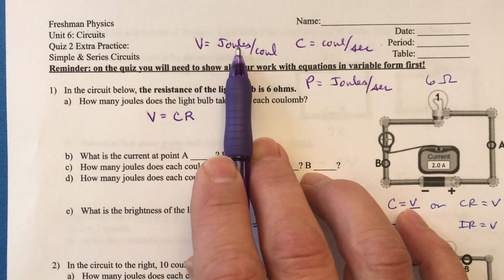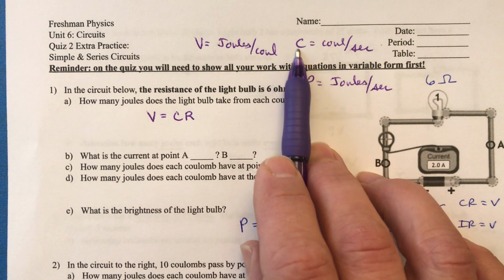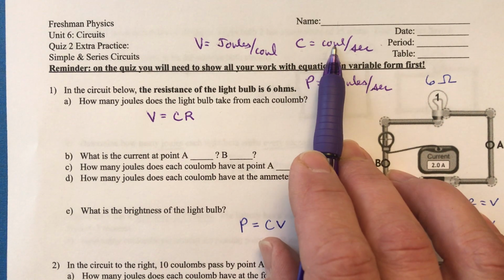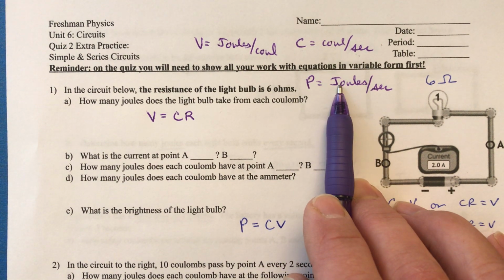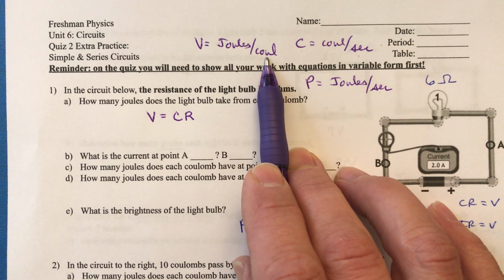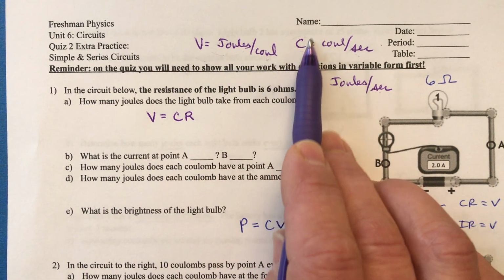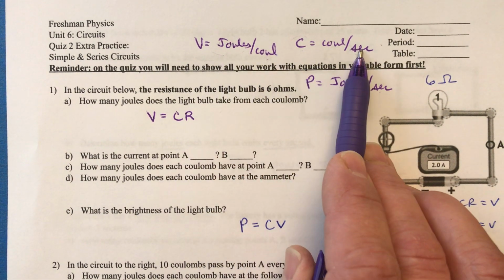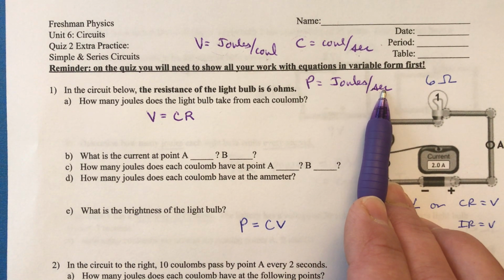Volts is measured in joules per coulomb. Current, and again, I use I sometimes, your teacher is using C. So C is coulombs per second. And then power is joules per second. So we have coulombs per second, joules per coulomb. And if you remember, if you multiply voltage times current, the coulombs will cancel and you'll end up with joules per second, which is a unit of power. And a joule per second is a watt.